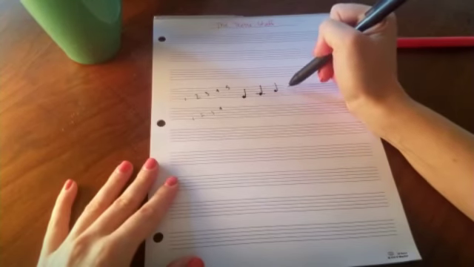And that red G line is a lot like that. Look for it in the music and it will keep you oriented. It will give you a landmark to look for.